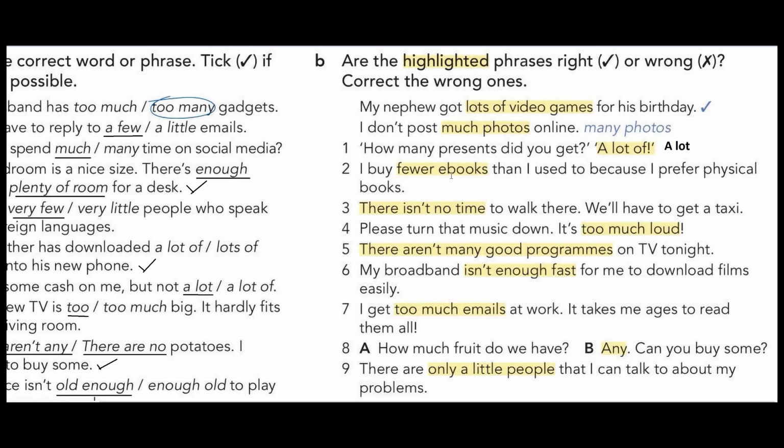2. I buy fewer ebooks than I used to because I prefer physical books. Believe it or not, it's okay. So ebooks are countable and with them we use fewer, not less. 3. There isn't no time, double negative. No. Look, there are two options. You can say there is no time or there isn't any time. But you can't say there isn't no time.